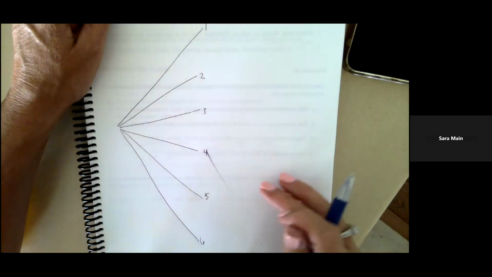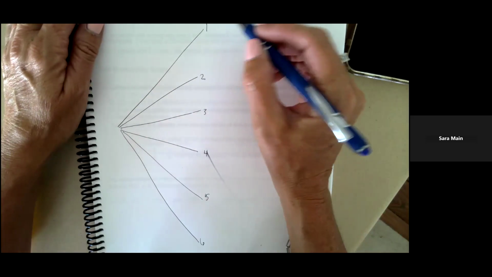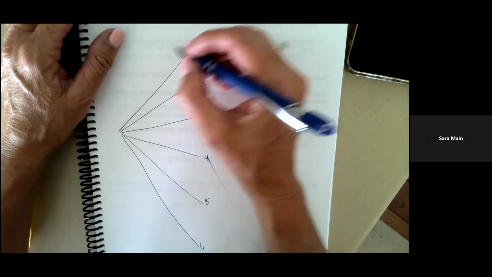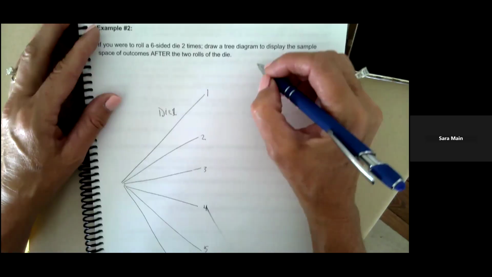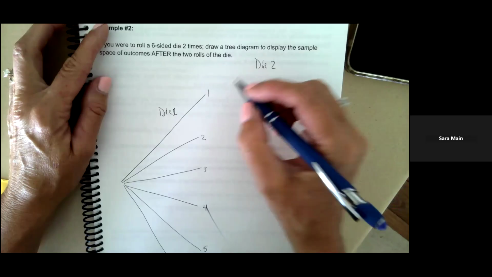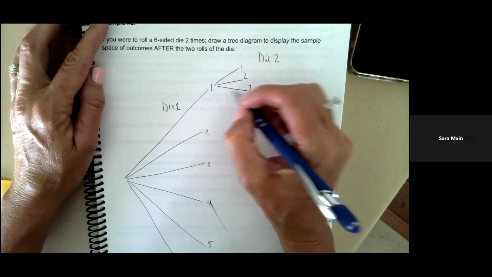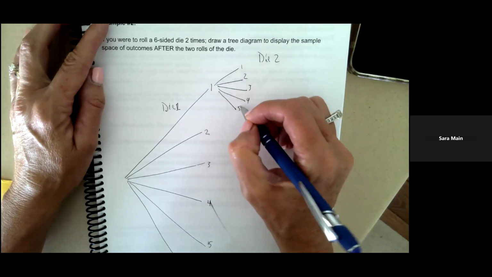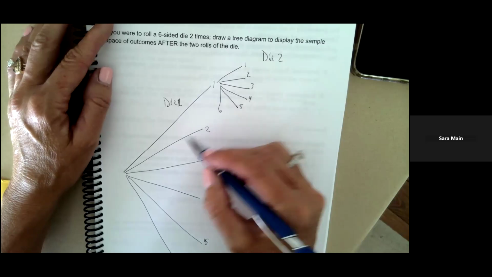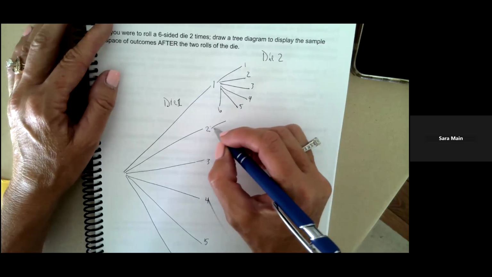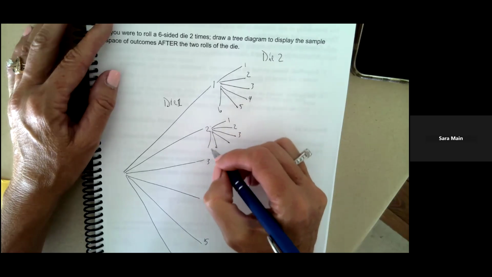And then under each one of these, oops, I smeared my 4. Under each one of these, we're also going to have 6 rolls because I could roll a 1 on the first die. So this is die 1. And then this is going to be die 2. So I'm going to have 1, 2, 3, 4, 5, and 6. And then I'm going to do the same after I roll and I get a 2 on the first die. I could also get a 1, 2, 3, 4, 5, or 6.